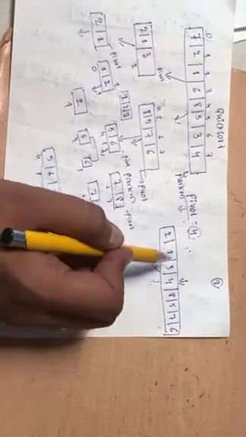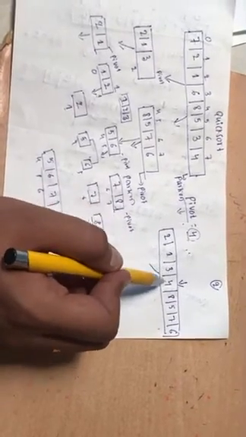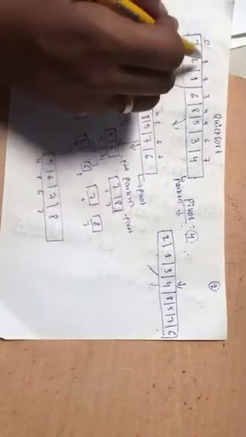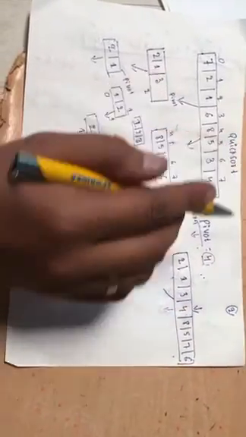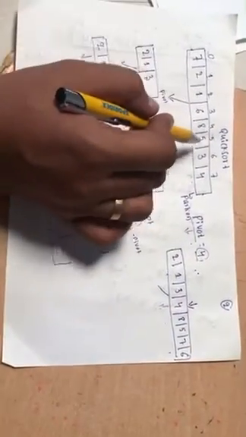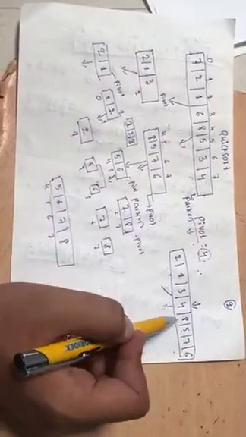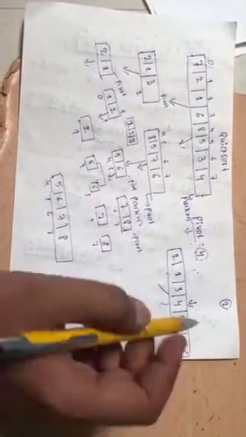On the left hand side, 2 1 3 will be lesser than the pivot element. I need to sort like this. 2 1 3 are lesser than the pivot element 4, so they will be placed at the left hand side of the array. 8 7 6 and 5 are greater than the pivot element, so they will be placed towards the right hand side of the pivot element, right?